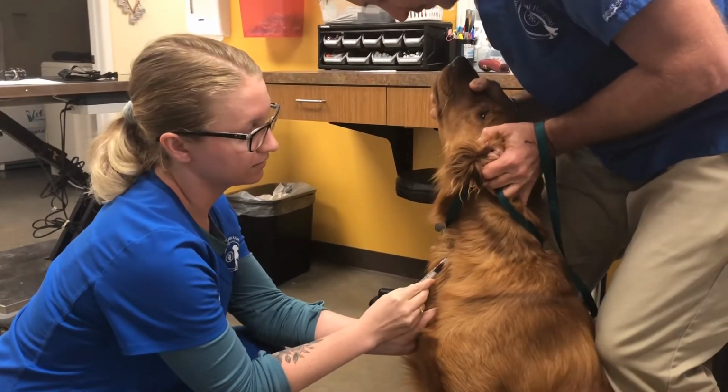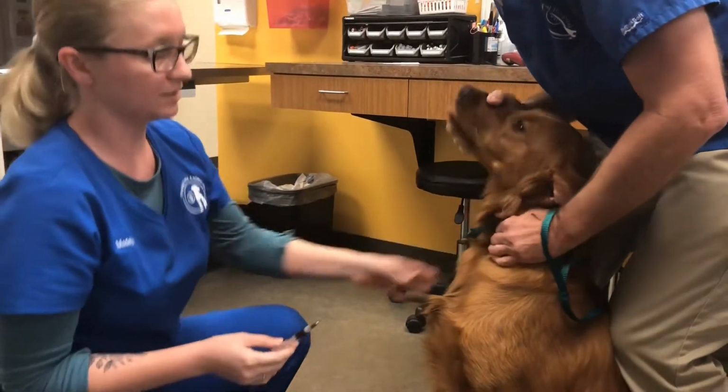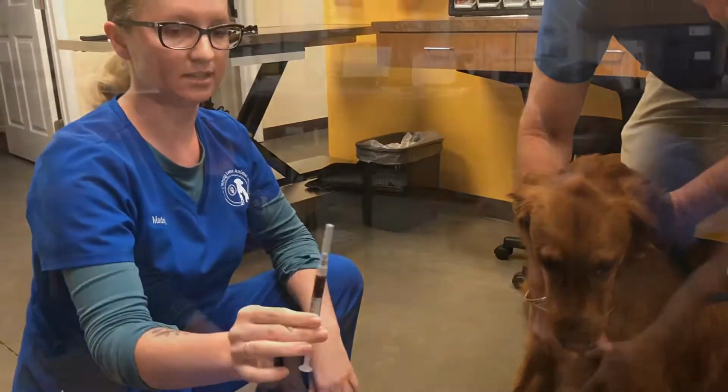It's okay, buddy. Pull back. Then I'll have my restrainer hold off so he doesn't develop a hematoma. Oops. Recap my needle, and that's the blood sample.